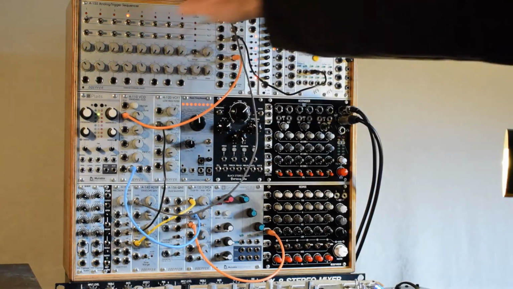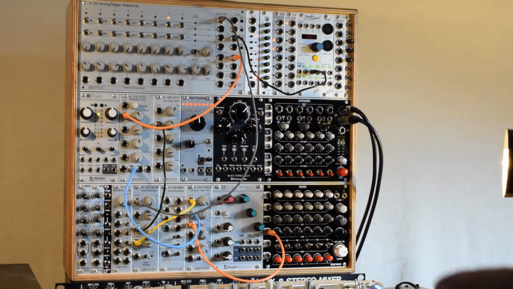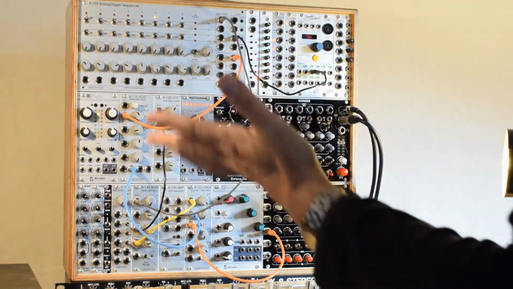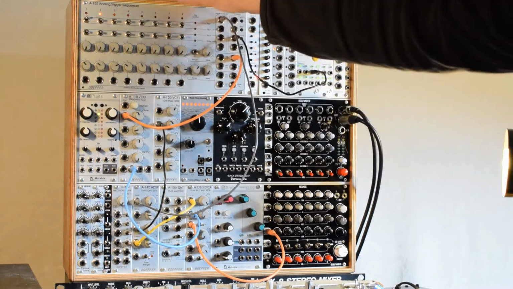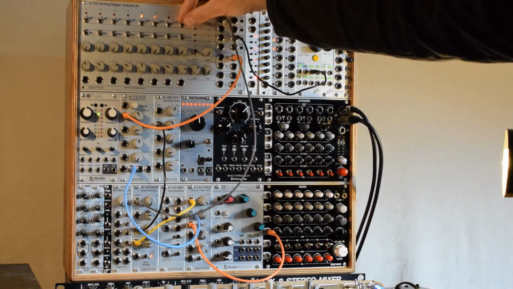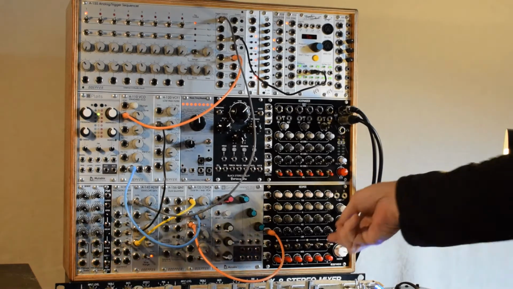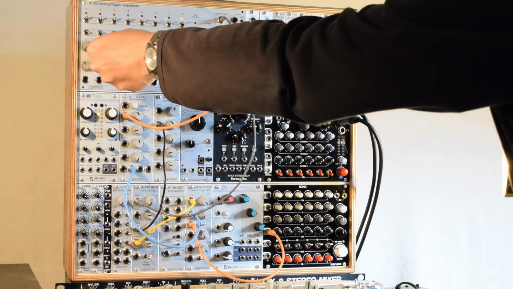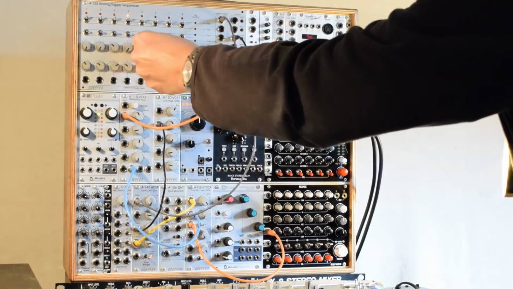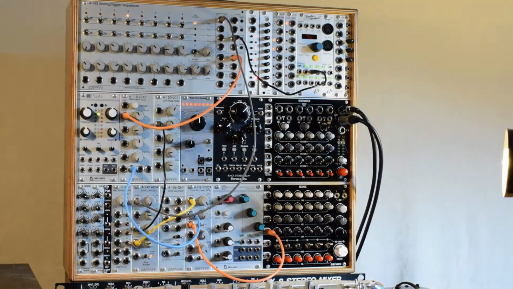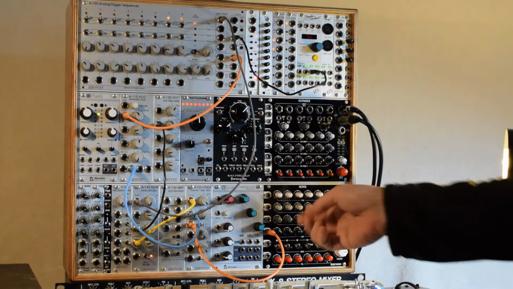So if I run the sequence, nothing happening because all the triggers are switched off. If I switch the trigger on, we can hear the note. Same notes at the moment. Turn down a bit. To play the same note, if I turn these control voltage controls here, we can change the note. And that's all very well and good.